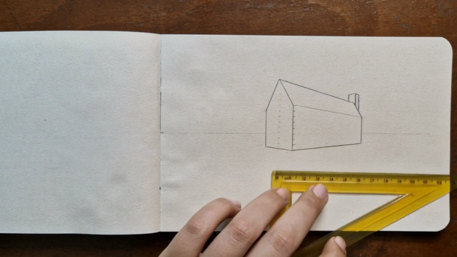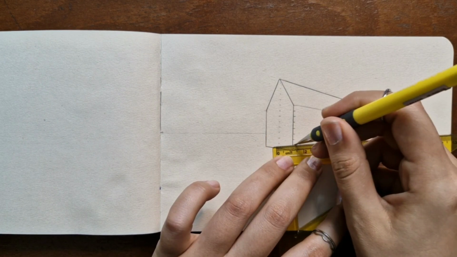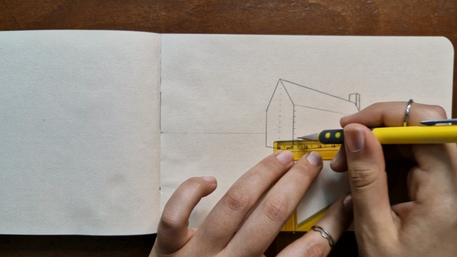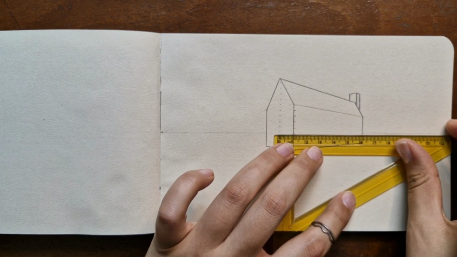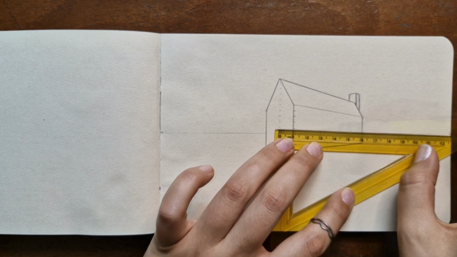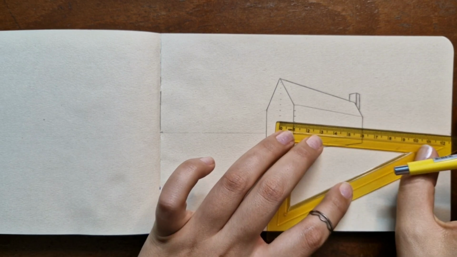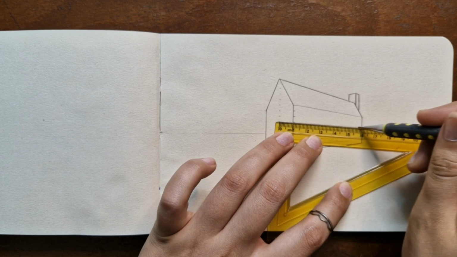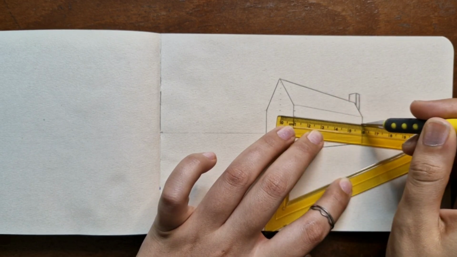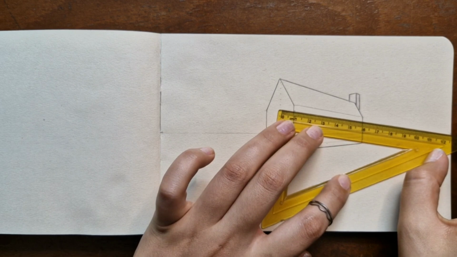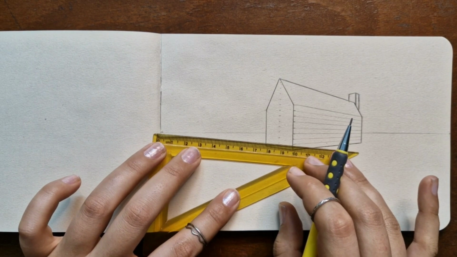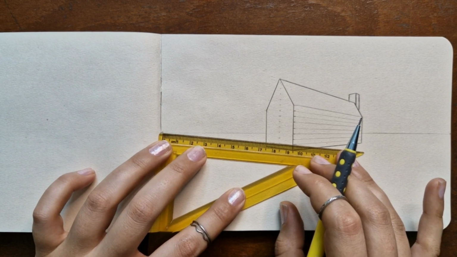On this side, I'll connect each of these spots to the right vanishing point with straight lines. On the other side, I'll do the same, connecting the marks to the left vanishing point.